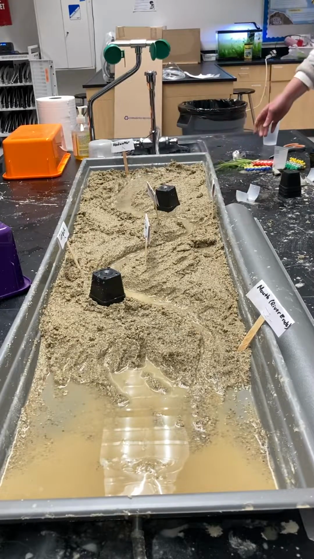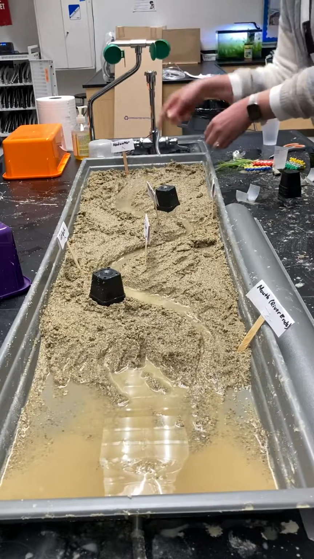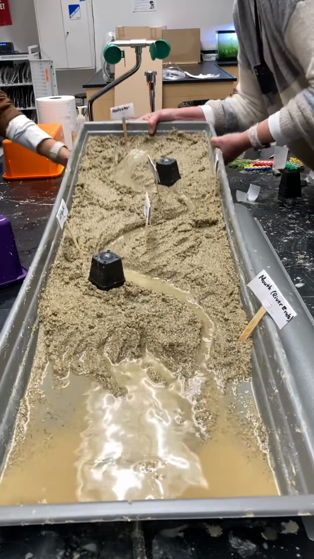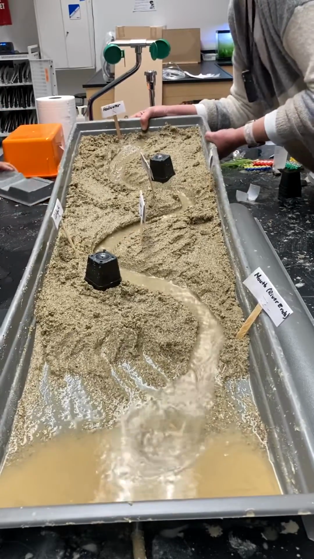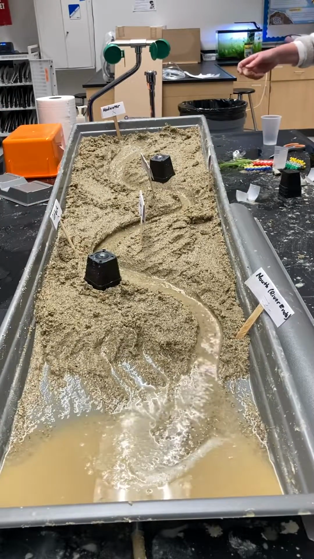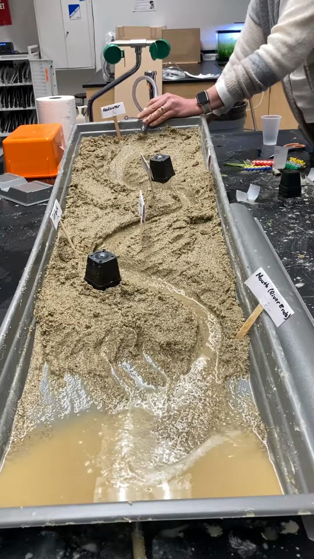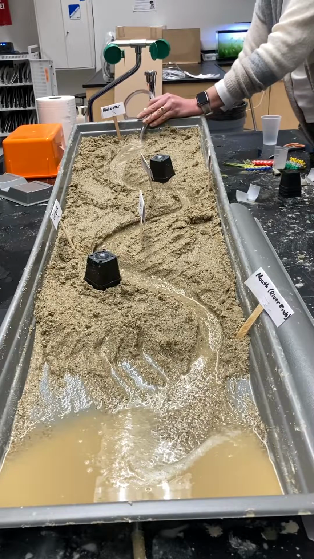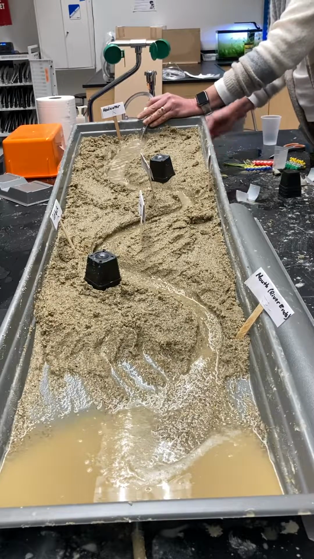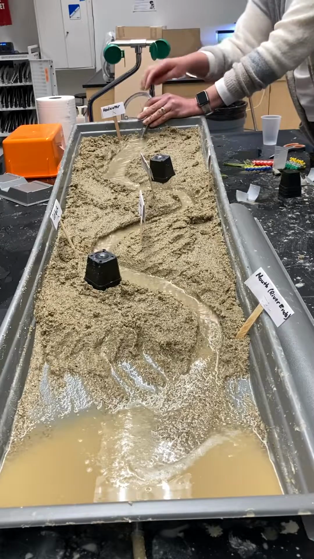Okay. So let's put the tall one back up. So what's happening to the slope? Is it increasing? Is this a higher slope? Same volume of water. And does it go faster or slower? Faster. That's easy. Okay. Watch the erosion.